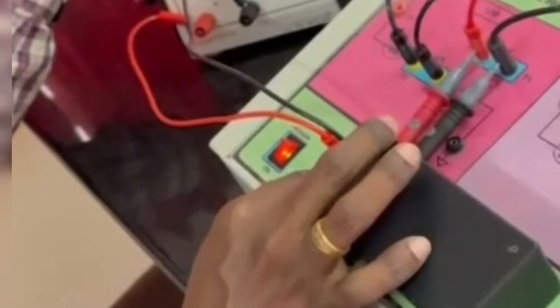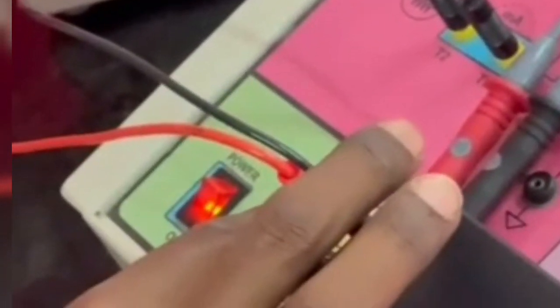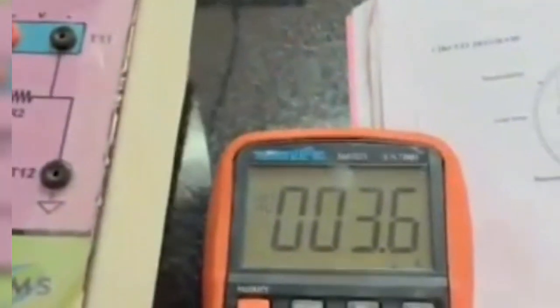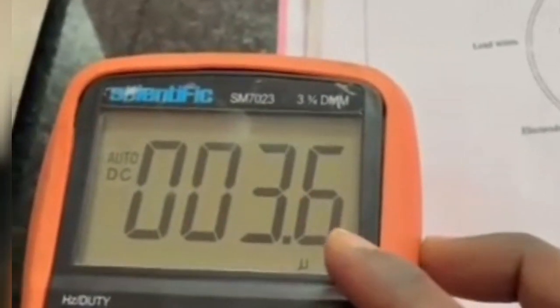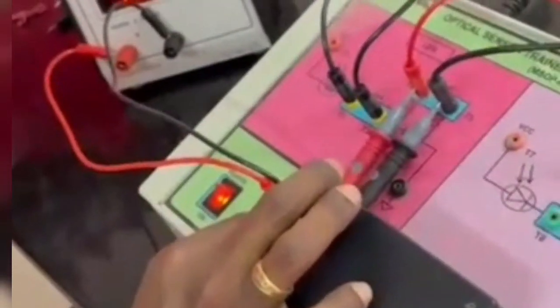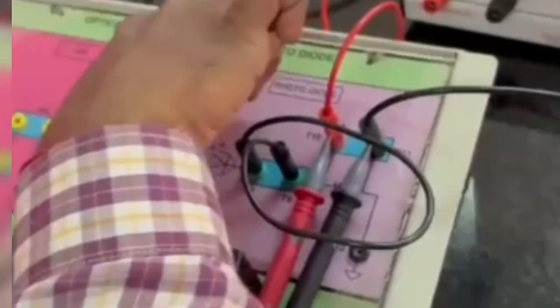Then varying to 8, the output voltage is measured as 4.6 and the current as 3.6 microamps. Similarly, we can take readings up to 10. So we have completed the characteristics of LDR.